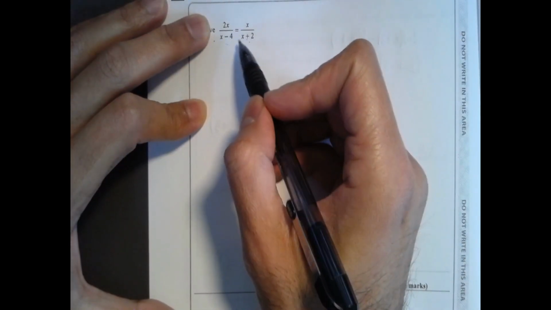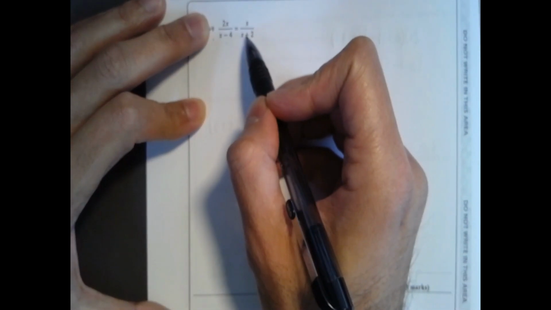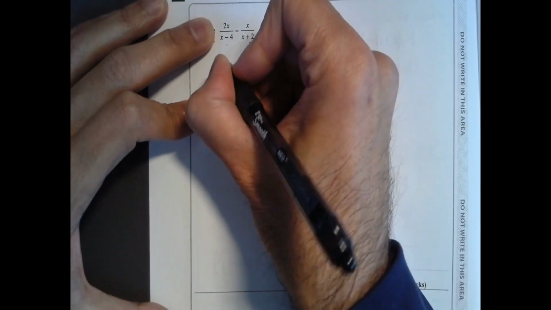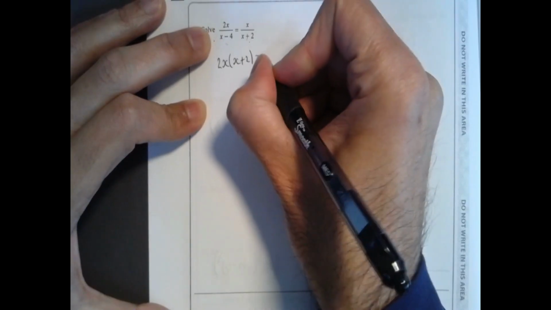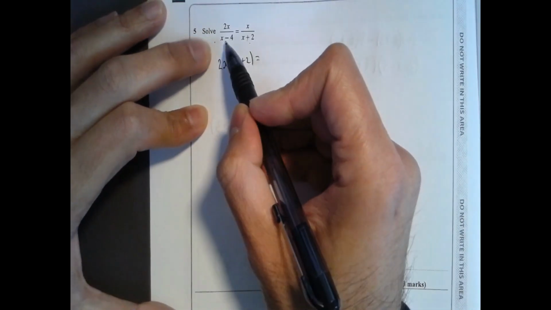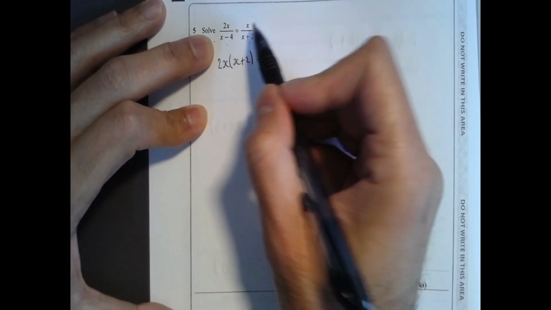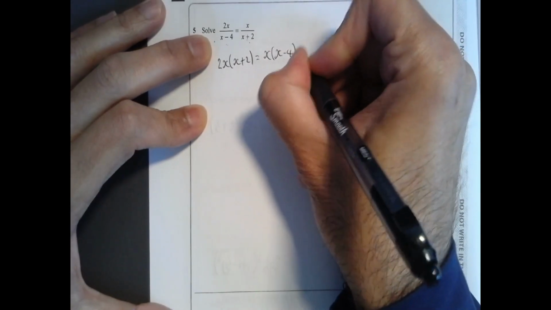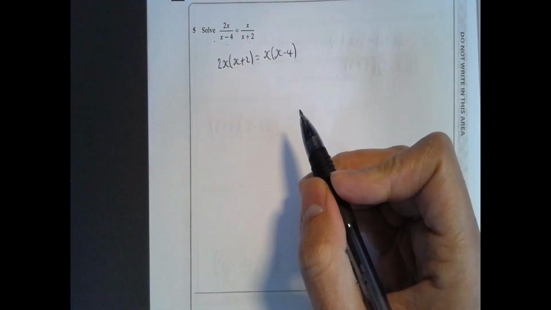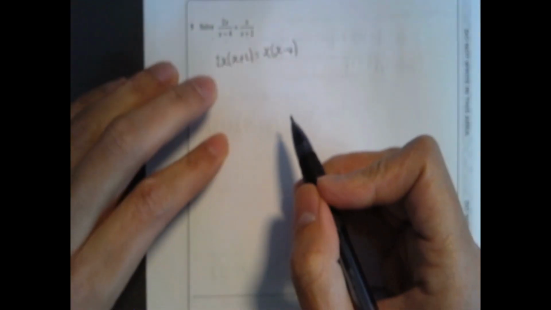So if I do that, and I'm going to do them both at the same time, that means the x plus 2 is going to be gone from here and it's going to appear over here. So that's going to be 2x times x plus 2 equals, and then the x take away 4 is gone from here and it's going to appear over here. So it's going to be x times x take away 4. Okay, so now I've got an equation that doesn't have any fractions in it.